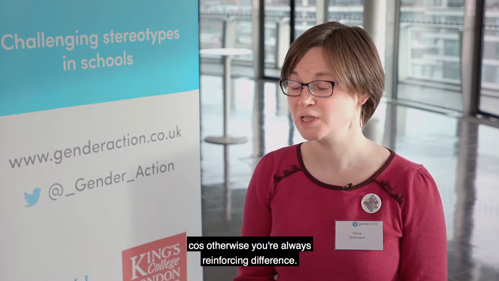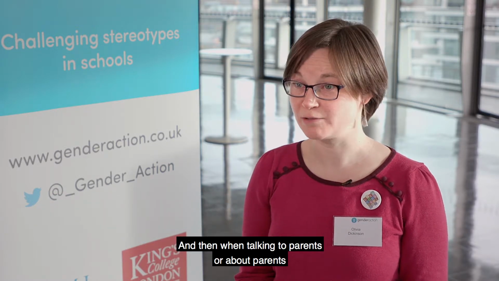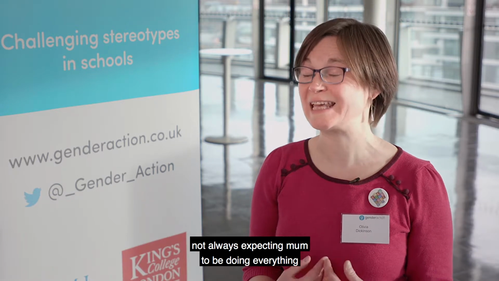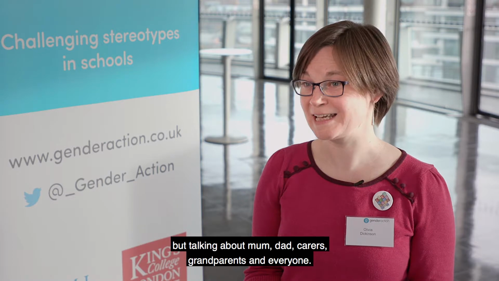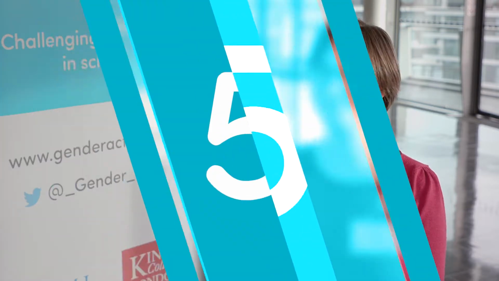So one top tip for challenging gender stereotypes in primary school is to think about the language the teacher is using in the classroom. So referring to children rather than boys and girls, because otherwise you're always reinforcing difference. And then when talking to parents or about parents, not always expecting mum to be doing everything, but talking about mum, dad, carers, grandparents and everyone.